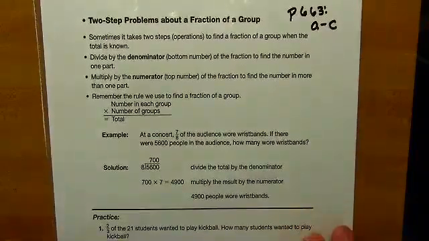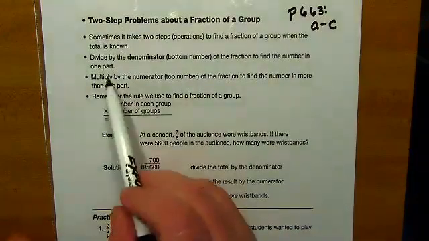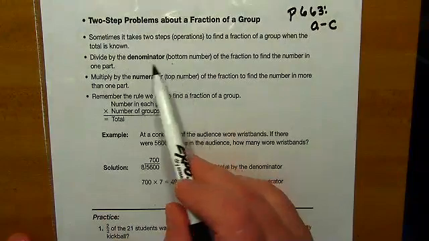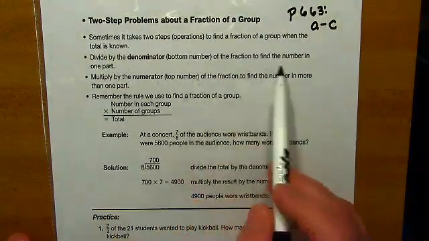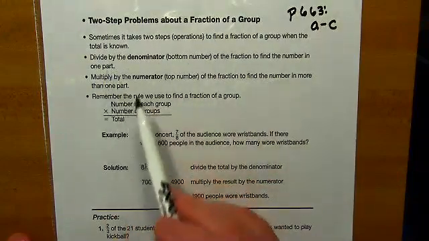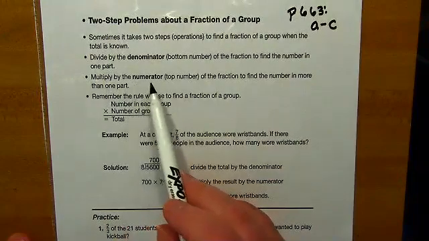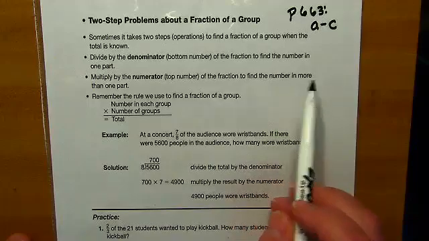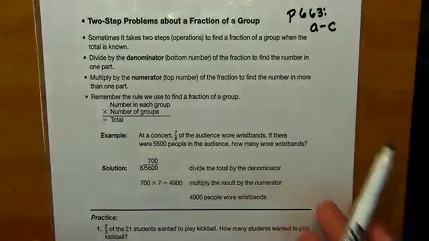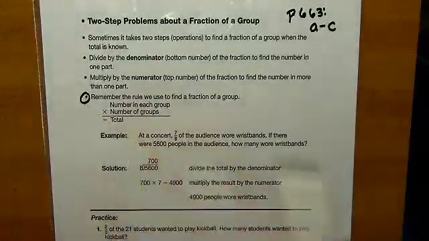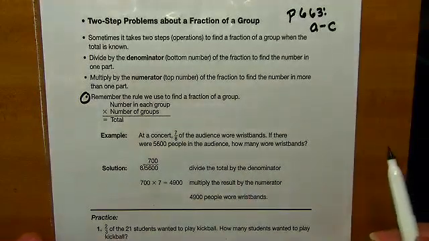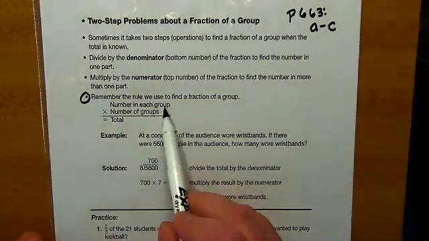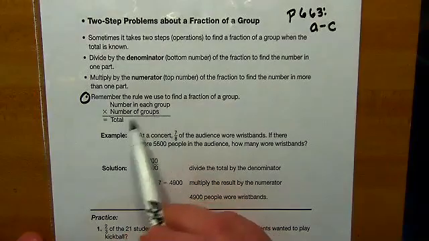Sometimes it takes two-step operations to find a fraction of a group when the total is known. So the first thing would be to divide by the denominator, which is the bottom number of a fraction, to find the number in one part. And then we multiply the numerator, the top number of the fraction, to find the number in more than one part. So here's the rule to remember. Remember the rule we use to find a fraction of a group. The number in each group times the number of groups equals the total.